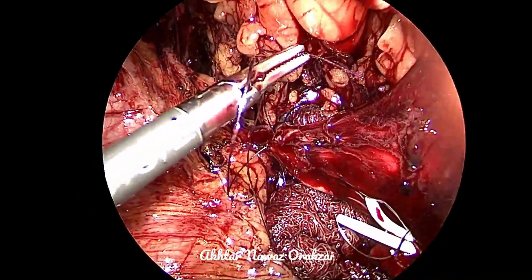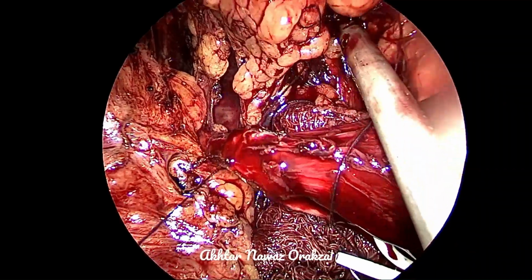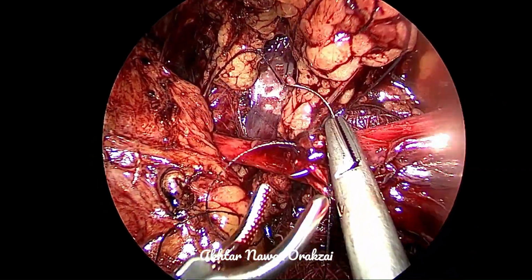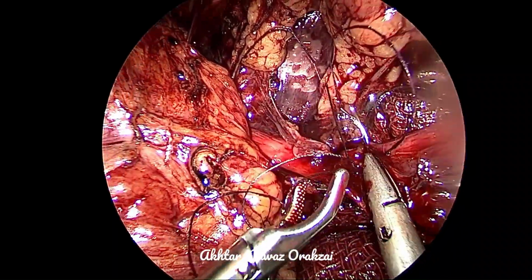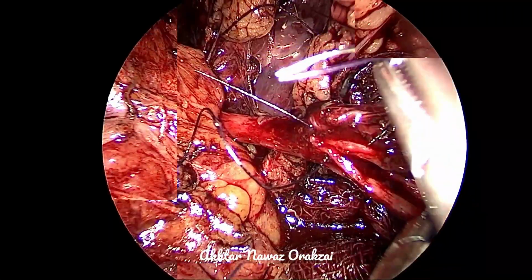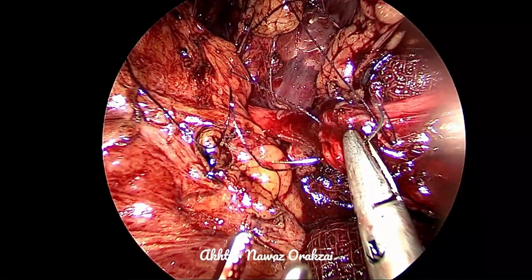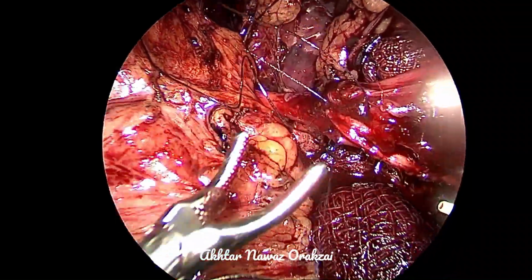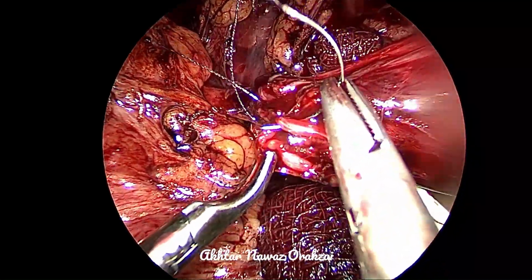Some surgeons prefer to take interrupted sutures initially near to the corner, 2 or 3 stitches, and then the rest of the anastomosis is continuous suture. You can perform with whatever you are comfortable with. I have no problems doing the continuous sutures, so I will do the continuous suturing.